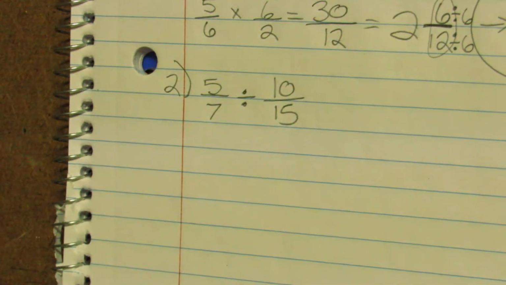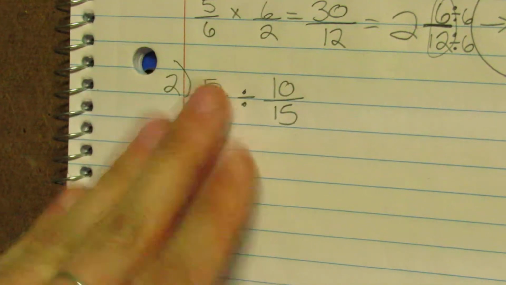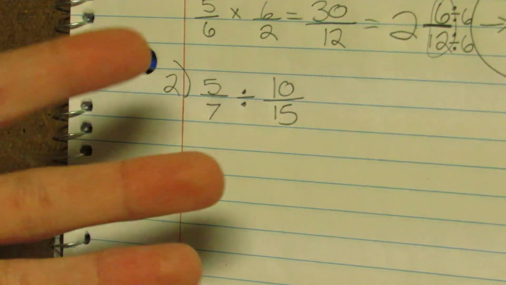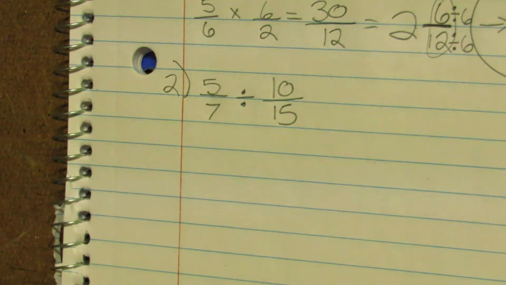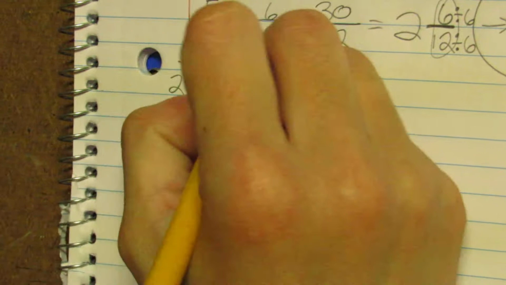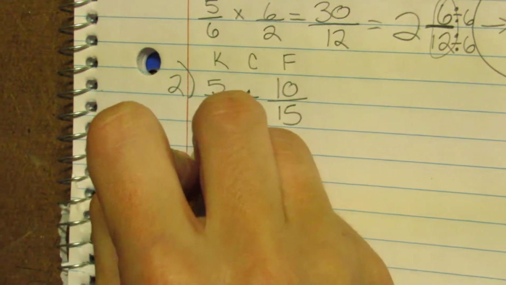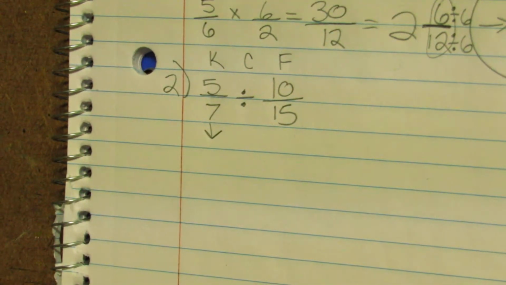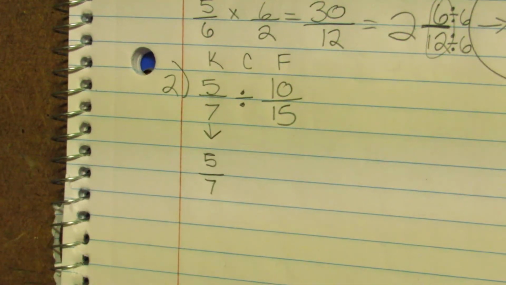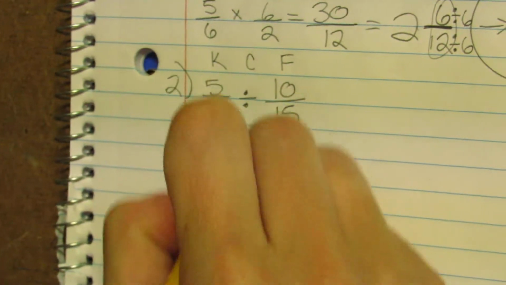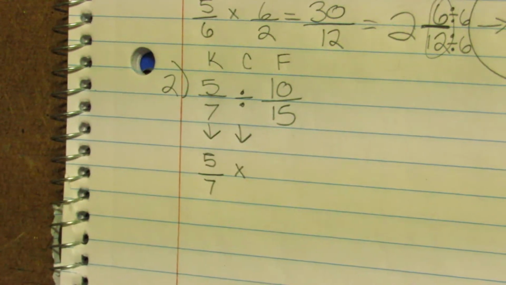So these already are in improper fractions. They're not in mixed number form, so I don't need to rewrite this, so I can skip step 2. So I can go to step 3, right? I want to keep, change, flip. Now remember, we're going to draw our arrows. 5 over 7 goes down here. We keep it. We want to change my division to the opposite, which is multiplication.